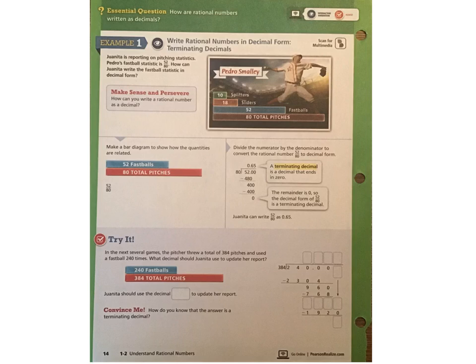Example 1 is going to show us how to take a rational number and write it in decimal form when it becomes a terminating decimal. Juanita is reporting on pitching statistics. Pedro's fastball statistic is 52/80. How can Juanita write the fastball statistic in decimal form?